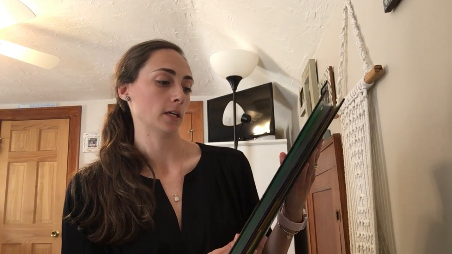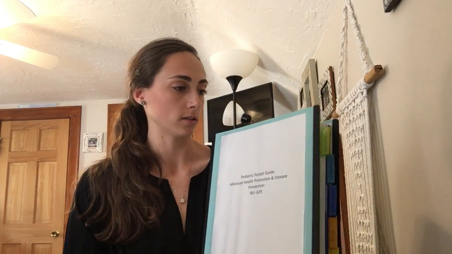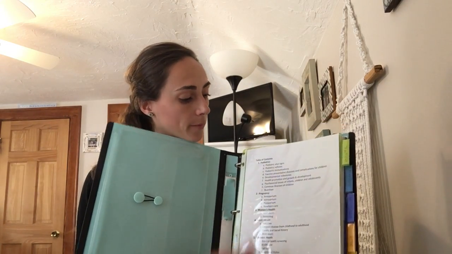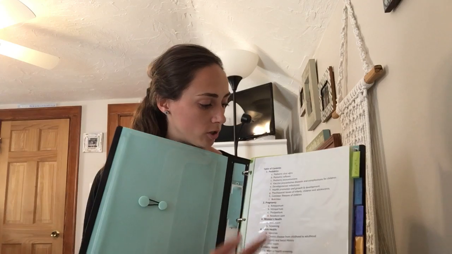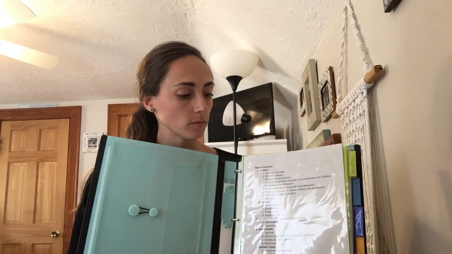I did it in a full-size binder, and printed everything and put everything in a sleeve to have it nice and organized because I thought this would work best for my practice. Here we have the table of contents, and I split it up by each section: pediatrics, pregnancy, women's health, adult health, and then geriatrics. I have about 25 entries altogether.